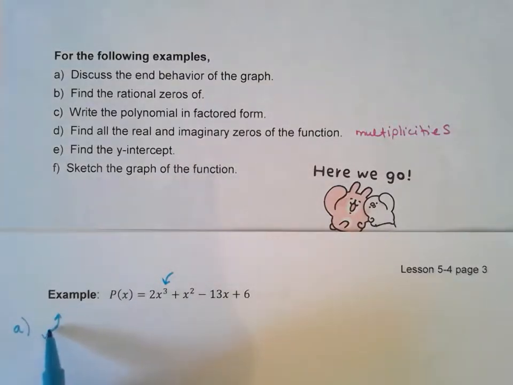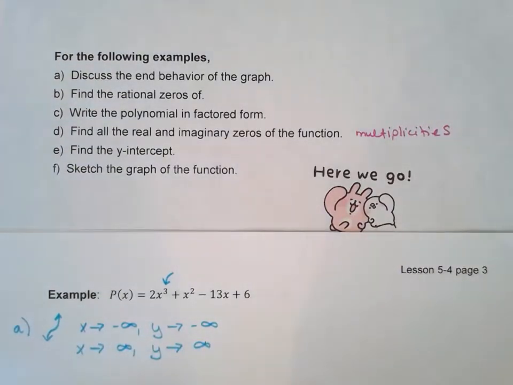So you can see that as x goes to negative infinity, y goes to negative infinity, correct? As x goes this way, y goes this way. So as x approaches negative infinity, y approaches negative infinity. As x goes to positive infinity, so as x is going this way, y is going up. So as x approaches infinity, y approaches infinity. That is our end behavior.